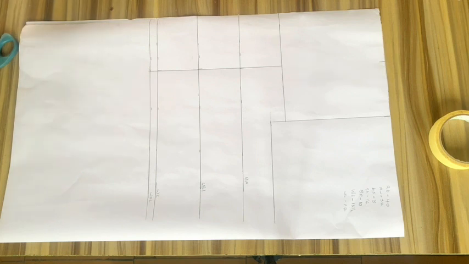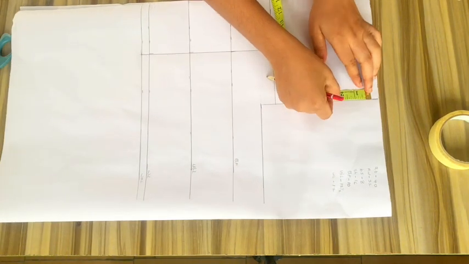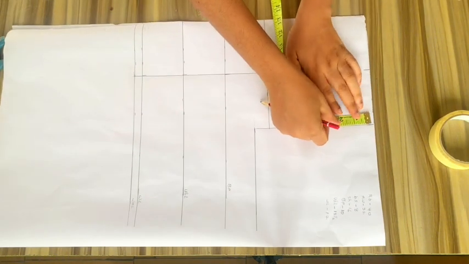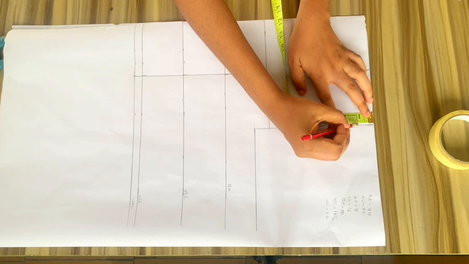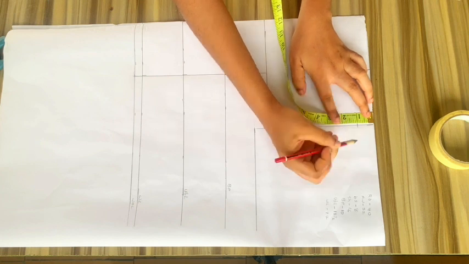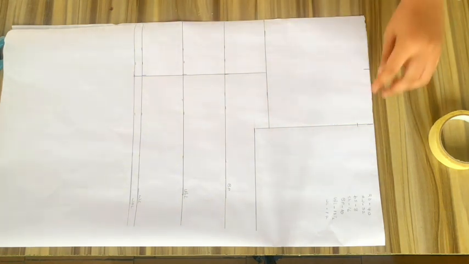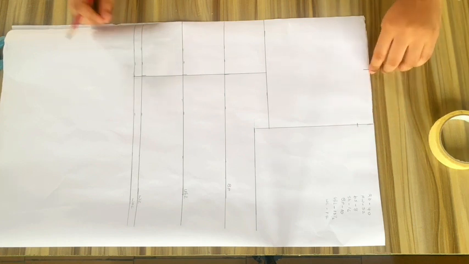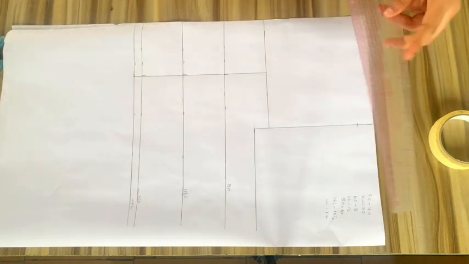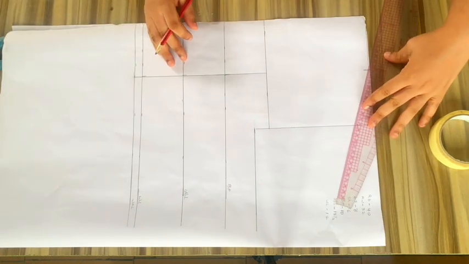So after that, moving down to our armhole area. Now for our shoulder slope, we'll be coming down by 1 inch from our shoulder line or our starting line. So we'll be coming down by 1 inch. Now connecting the 1 inch we have here all the way down to this neck width that we are making use of.